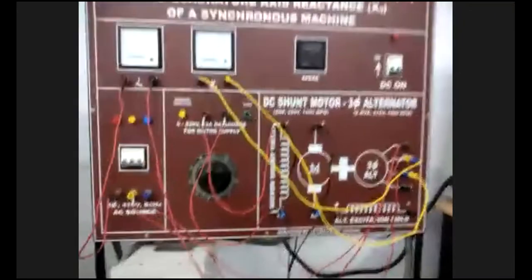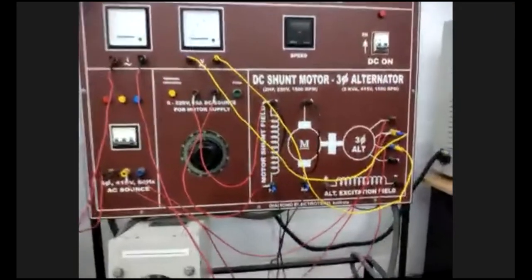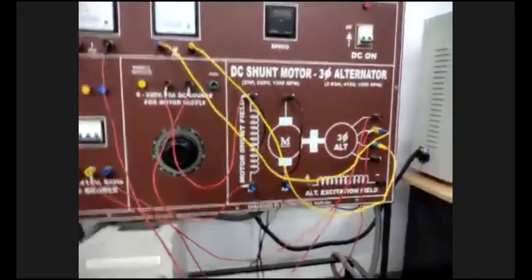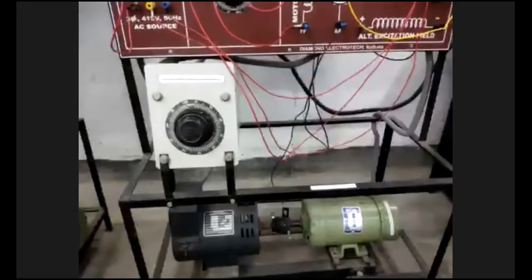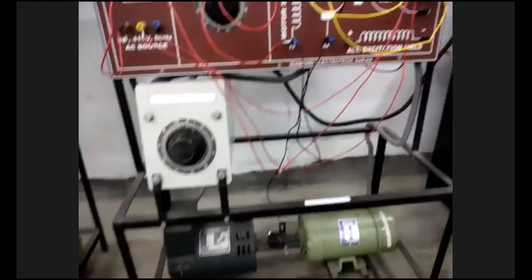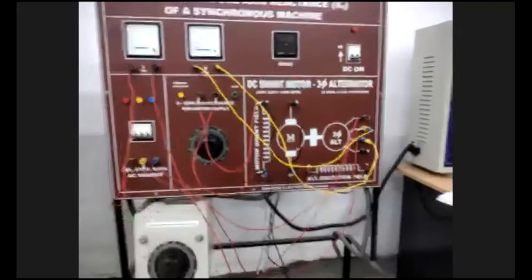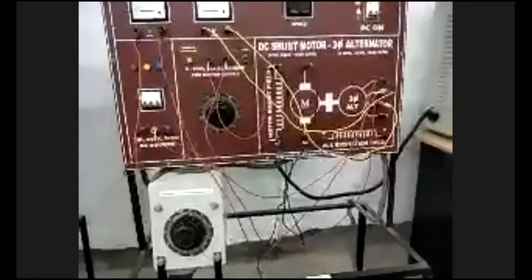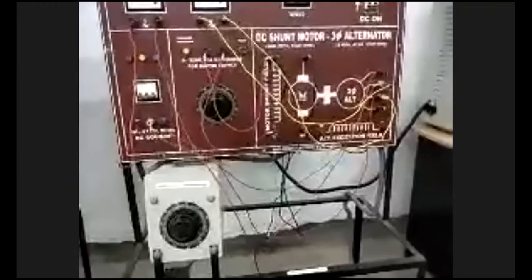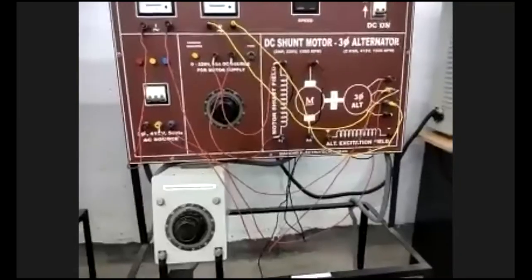So first, what we have to do? Please tell me. First, we will check the connections. Make sure the connection is right. The point number 2 is to set the variable DC voltage source for the motor at minimum position.